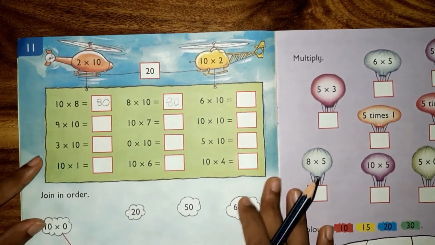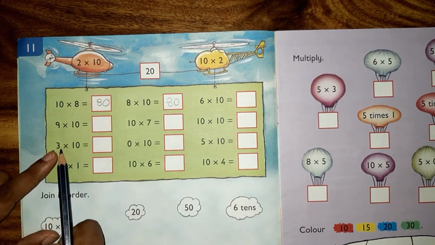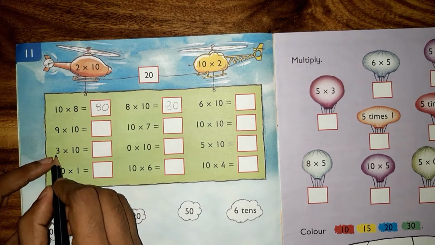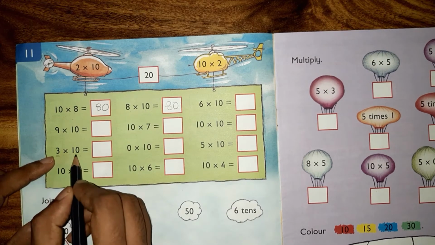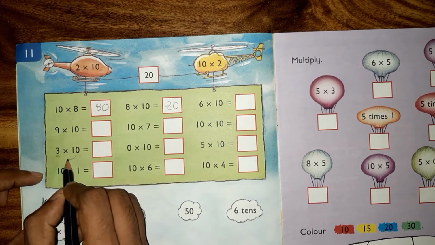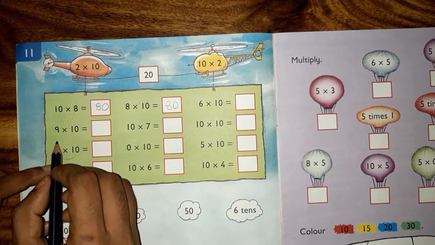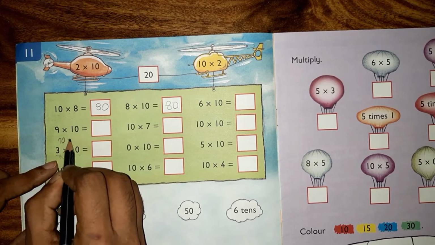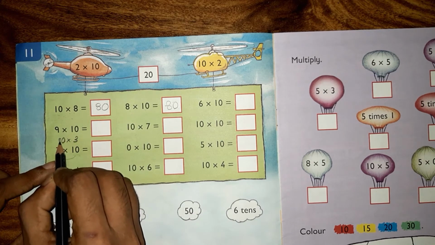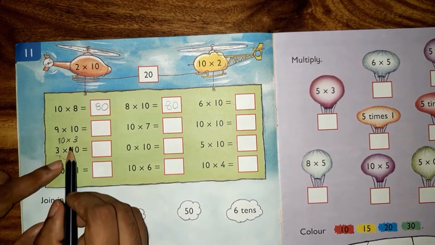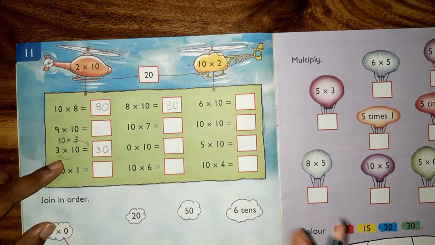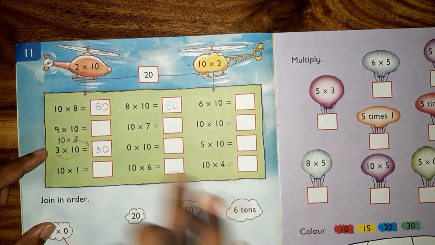Okay, so likewise 3 times 10 is also 10 times 3. You don't know 3 sets with 10 objects. You haven't done it, right? But you know 10 times 3 sets. That means 10 times 3 objects. You know the answer, that is 30. Okay, likewise you can complete this part.